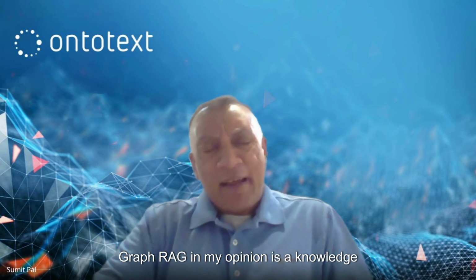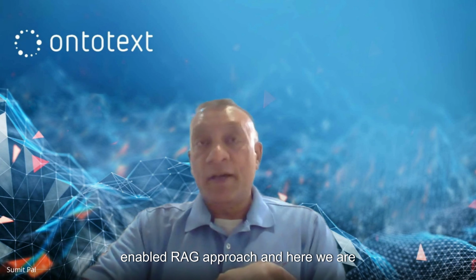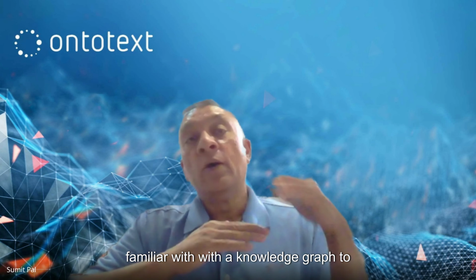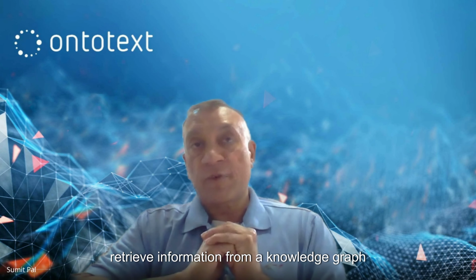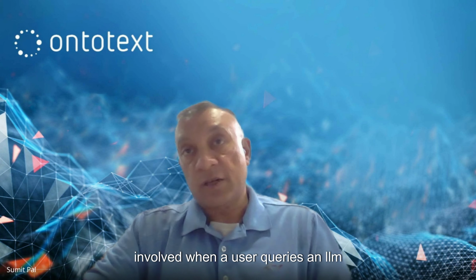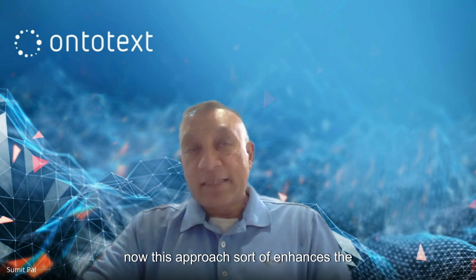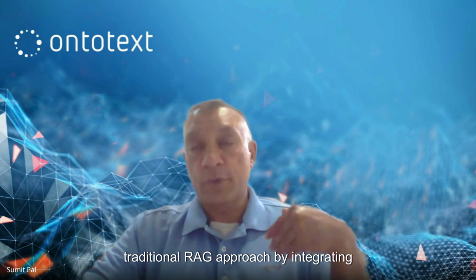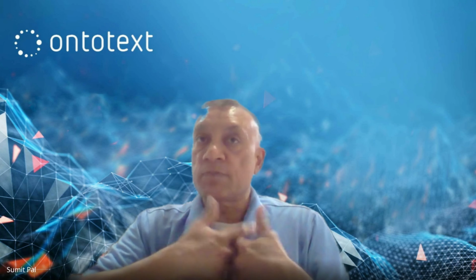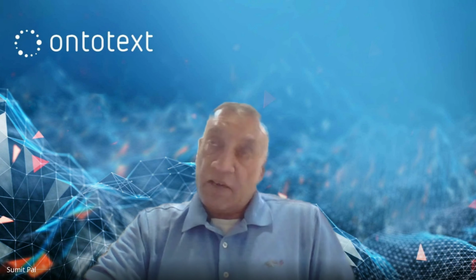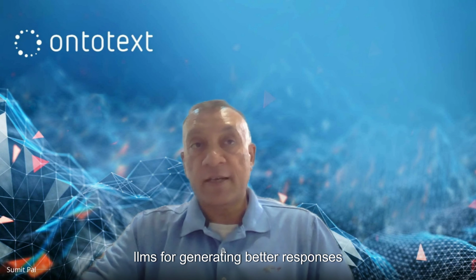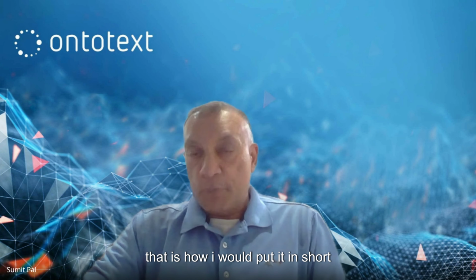GraphRag, in my opinion, is a knowledge-enabled RAG approach. Here we are augmenting the RAG approach, which a lot of us are already familiar with, with a knowledge graph to retrieve information from a knowledge graph, which helps to build the context around the entities that are involved when a user queries an LLM. This approach enhances the traditional RAG approach by integrating knowledge graph and LLMs. It leverages the structured nature of a graph and enables efficient, accurate retrieval of relevant information that needs to be passed to the LLMs for generating better responses. That is how I would put it in short.